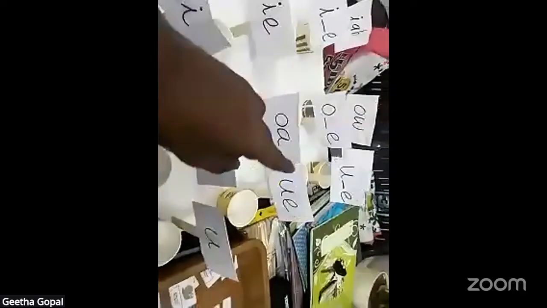Again, I is the long sound, so the alternative sound is IGH. OA makes the O sound, and the alternative sound is OW. UE is the long sound U, and the alternative sound is UEW. If you show it like this, students will get a clear idea of what the short vowel sounds are, what a long vowel sound is, and what the magic E rule is.